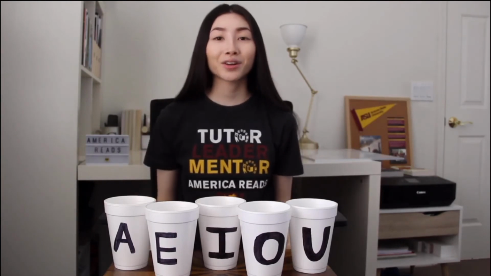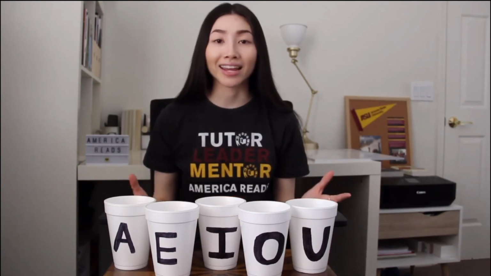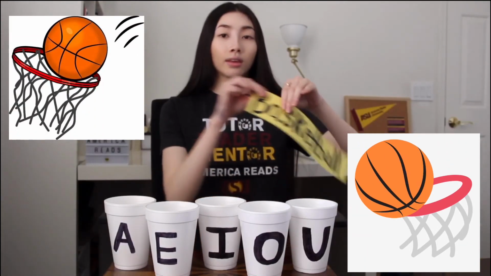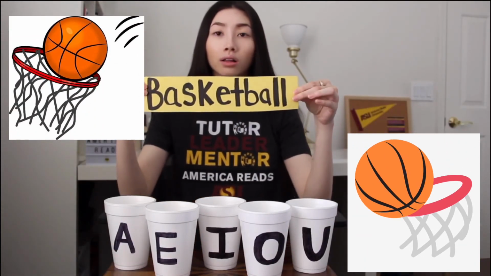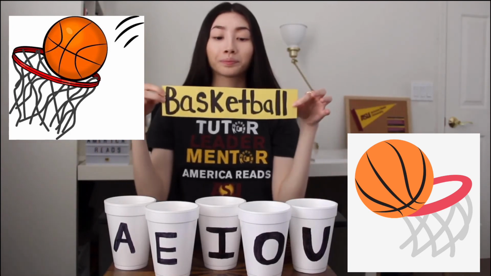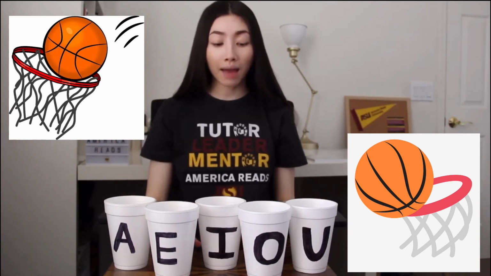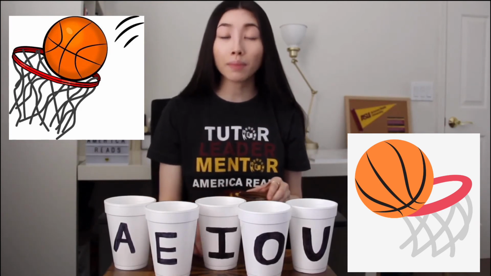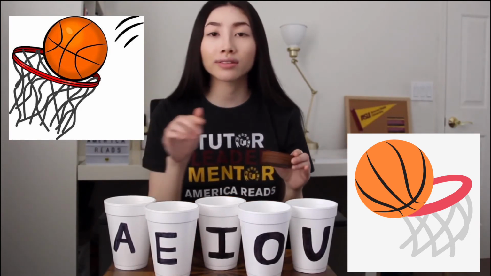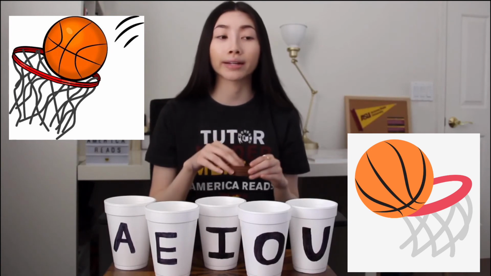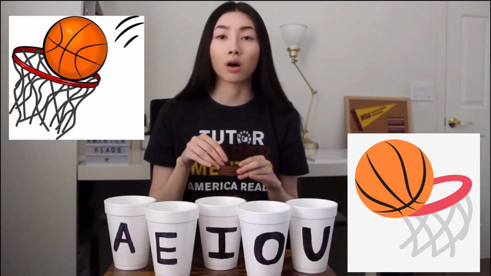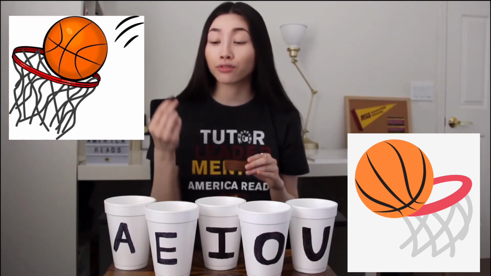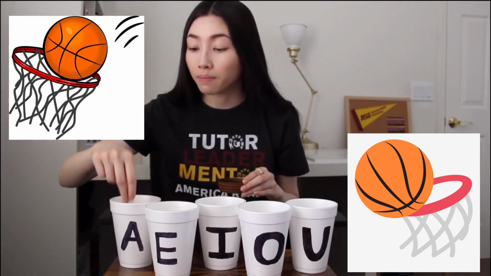So let's try one more example here for our game today. Let's use the word basketball. Basketball. So I'm going to take my cup of pebbles and I'm going to drop a pebble in every vowel sound that I hear, and I'm going to drop it in the correct cup. So basketball, I know that that's the vowel sound for A, so I'm going to drop a pebble in A.